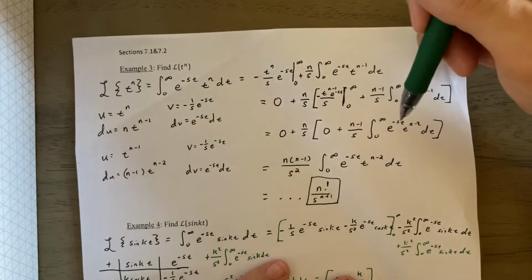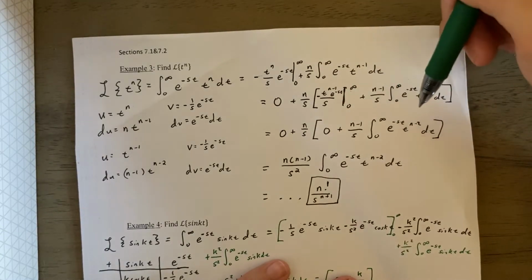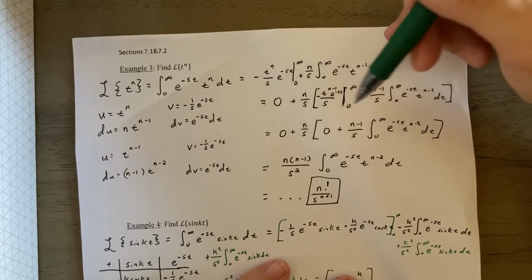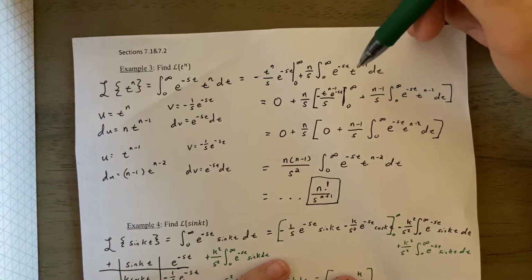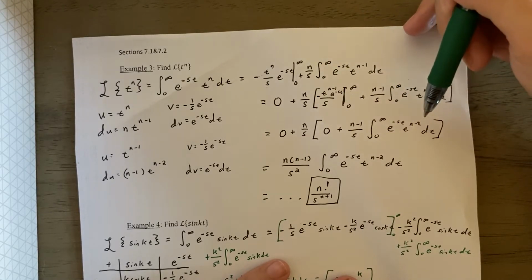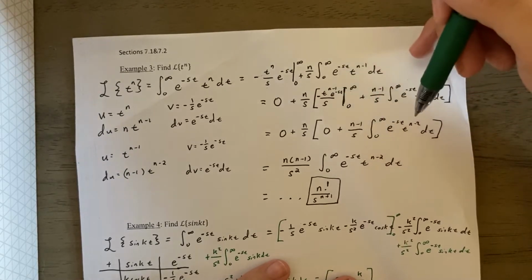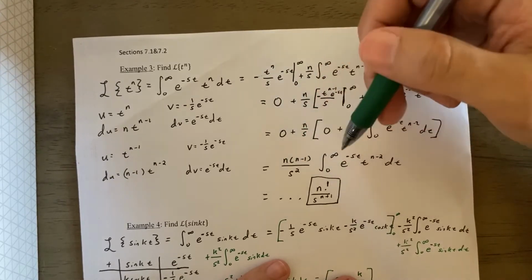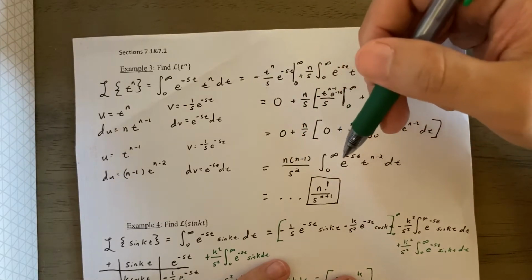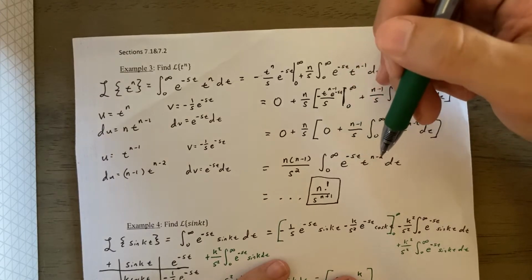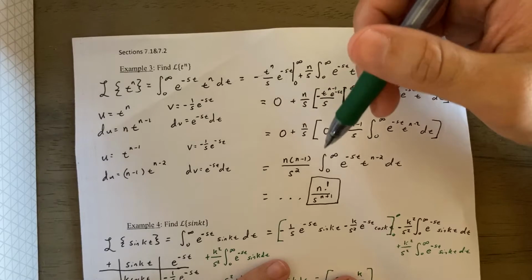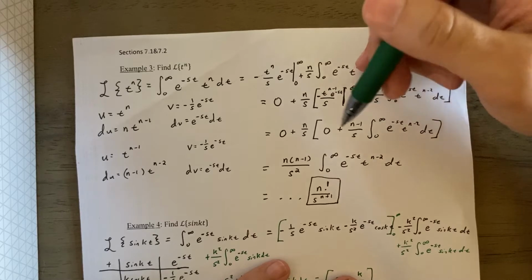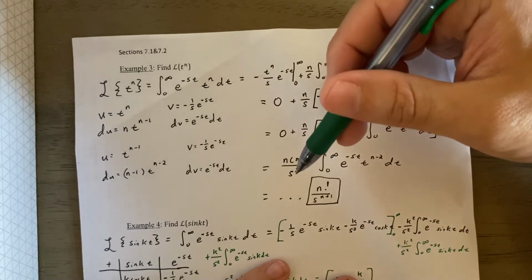And I notice a pattern that emerges. The integral is just the same thing as it was previously, except instead of n over s, it's n minus 1 over s. Instead of t to the n minus 1, it's t to the n minus 2. And so since I notice that there's a pattern that emerges, when I clean this up, I get n times n minus 1 over s squared times the integral from 0 to infinity, e to negative st, t to the n minus 2 dt. If I did it again, I would get e to the negative st times t to the n minus 3, and I'm going to be multiplying this by n minus 2 over s cubed.